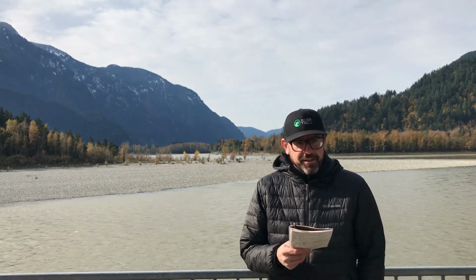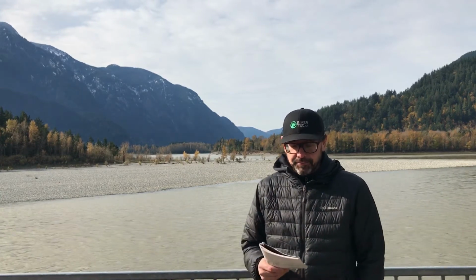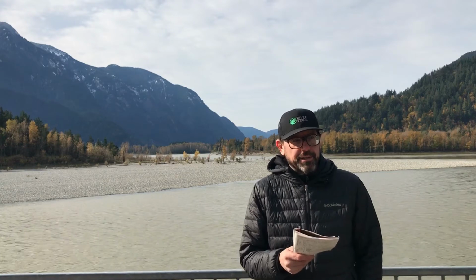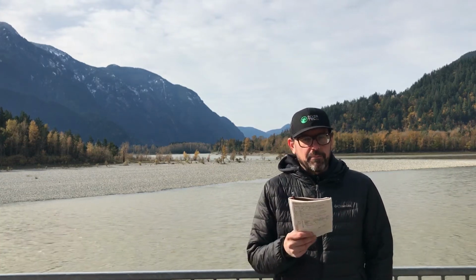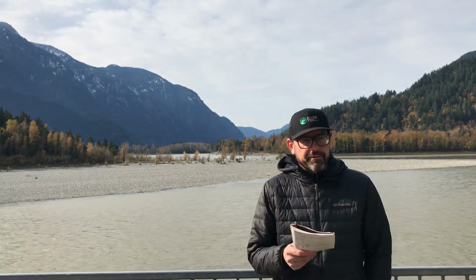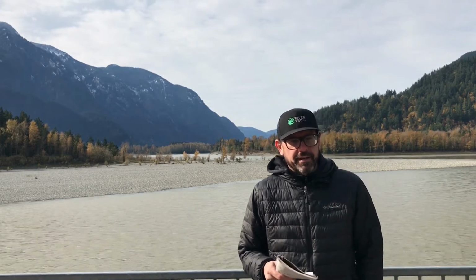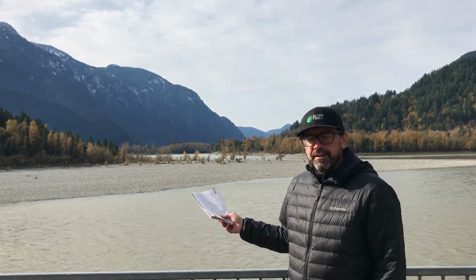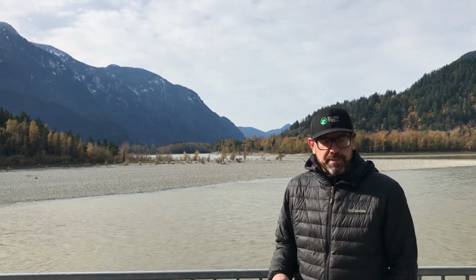Hi, I'm Jeremy Vendetti. So we're here at Hope, British Columbia today, looking at the Fraser River. And so at Hope, British Columbia is approximately where we get the transition from a bedrock river to an alluvial river. So a bedrock river is one that is flowing over an actively incising bedrock. An alluvial river is a river in which the river is flowing through its own deposits.